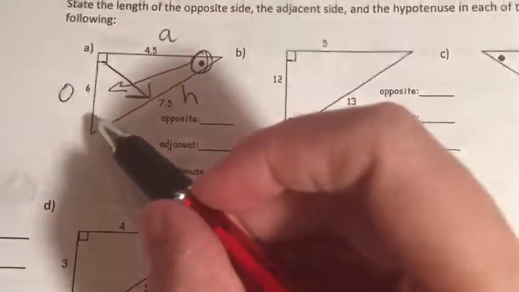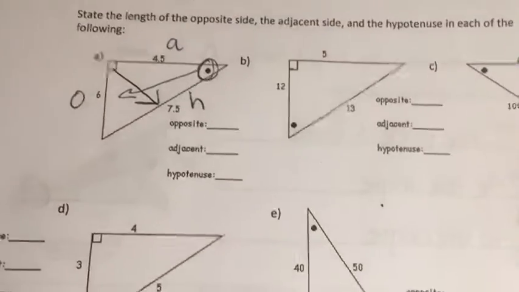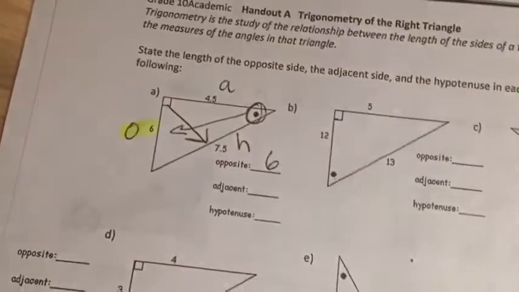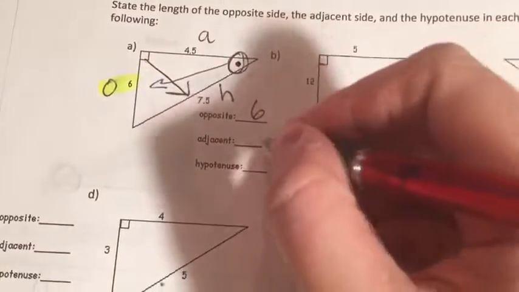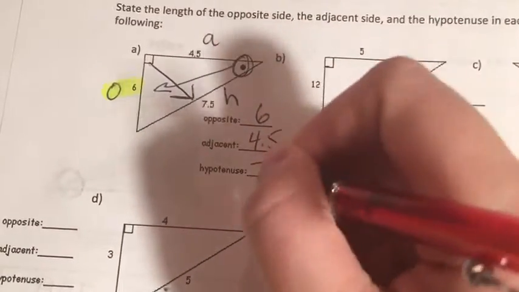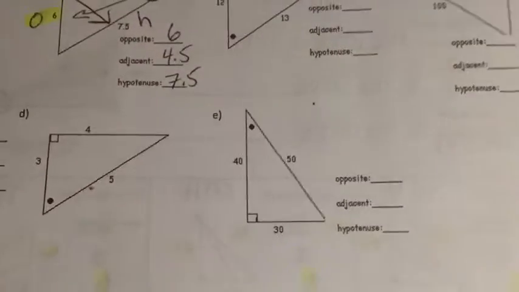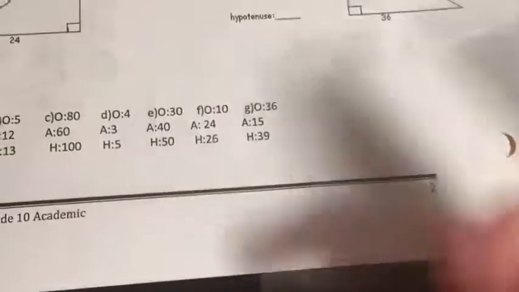And then from there, I can quickly, easily see, okay, my opposite is 6, my adjacent is 4.5, and my hypotenuse is 7.5. Alrighty, so you have to do that for the whole page here, and the answers are at the bottom to be able to double check there.